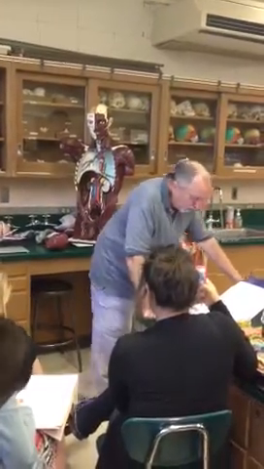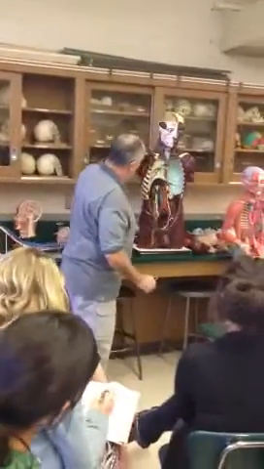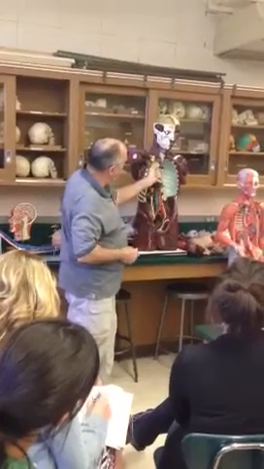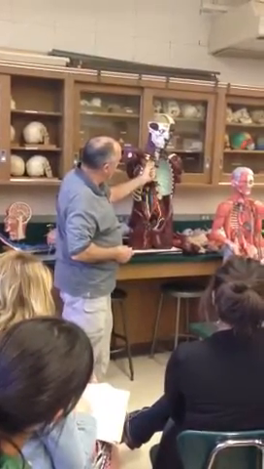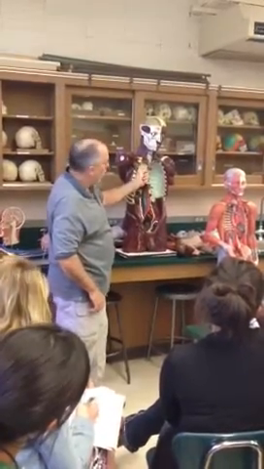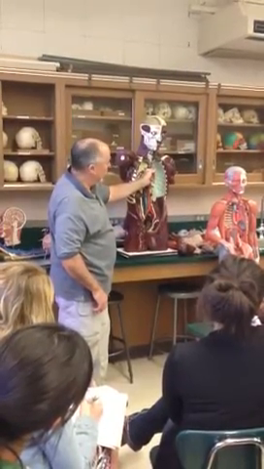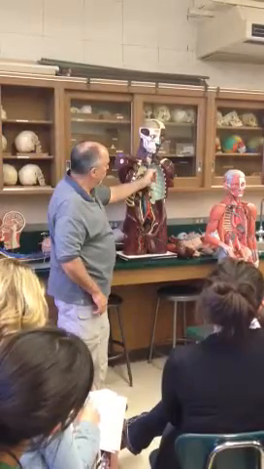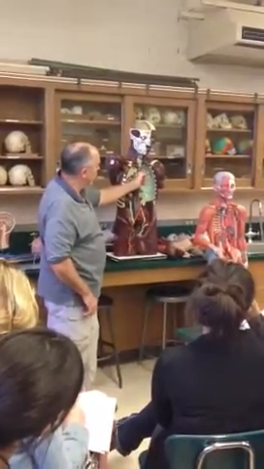Okay. So, brachiocephalic veins. That's what the subclavian and internal jugular dump into. So this is the right brachiocephalic vein right here. And here's the left brachiocephalic vein. That would be the internal jugular. That would be the subclavian.